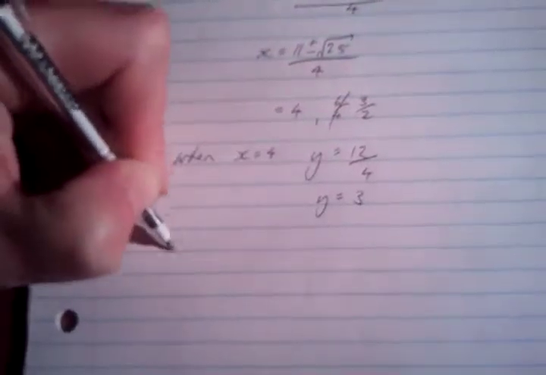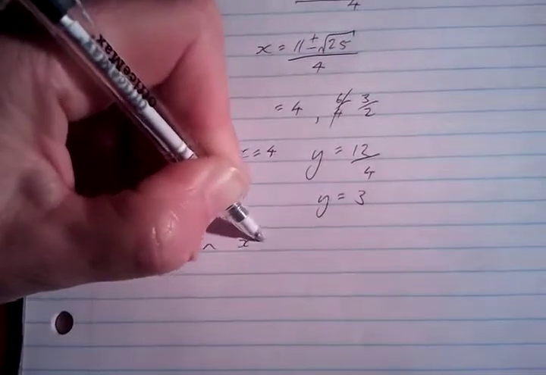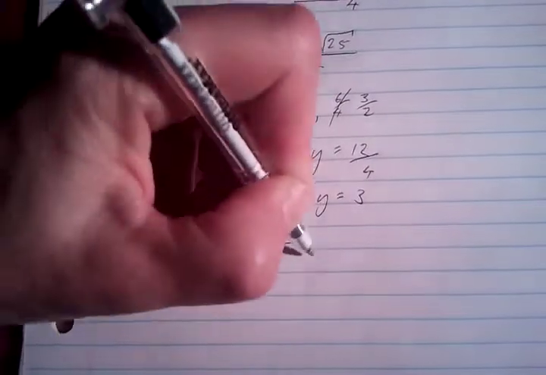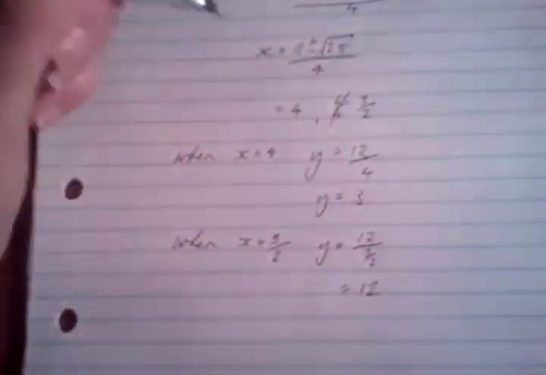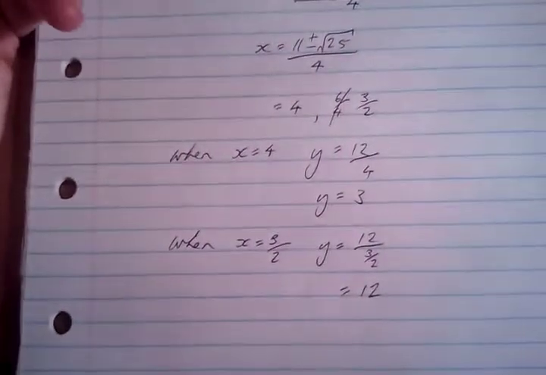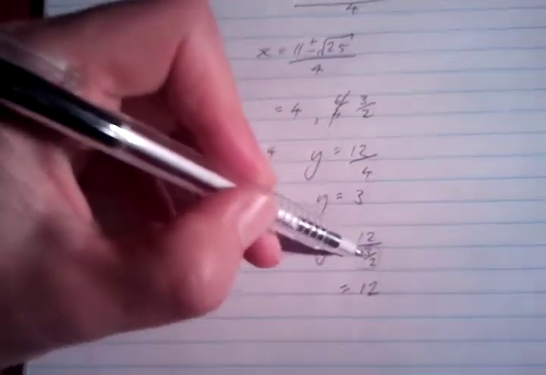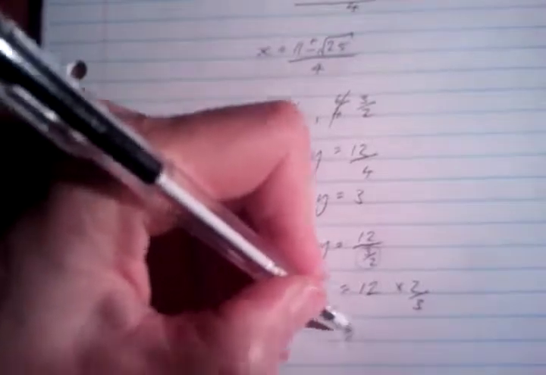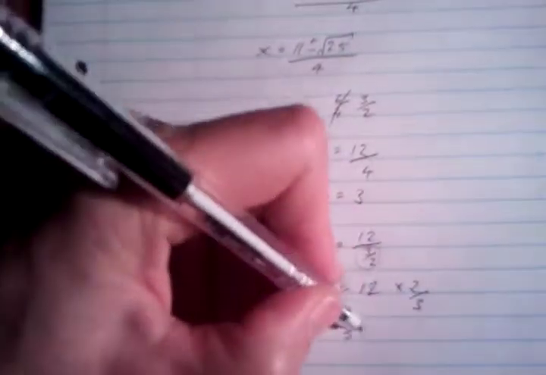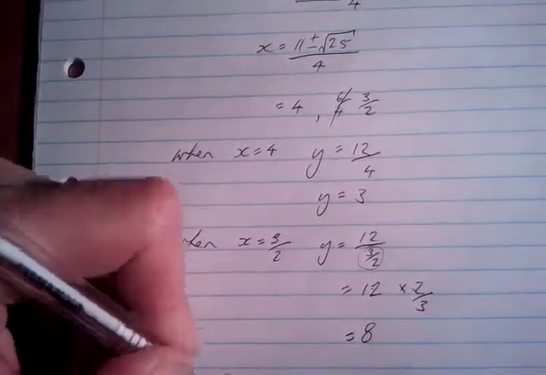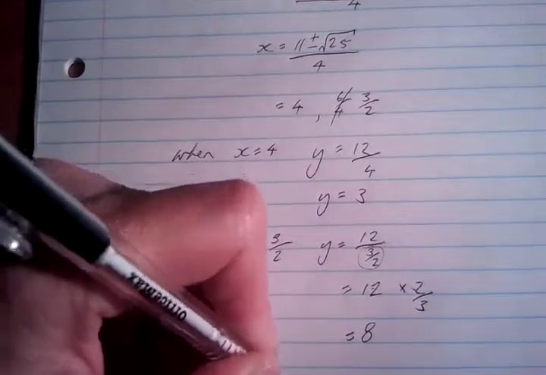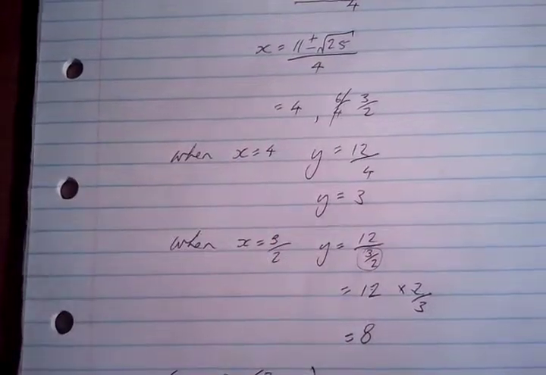And if we use the other x value, when x equals 3 over 2, then y equals 12 over 3 over 2. Now we don't like that, that's messy, so obviously you'd probably go straight to your calculator, but let's look at how we could work that out. When we're dividing by a fraction, it's the same as multiplying by the reciprocal. So now we've got 24 divided by 3, or 8. So we've got 2 points of intersection. They are (4, 3) and (3 over 2, 8), or (1.5, 8). And there's our points.